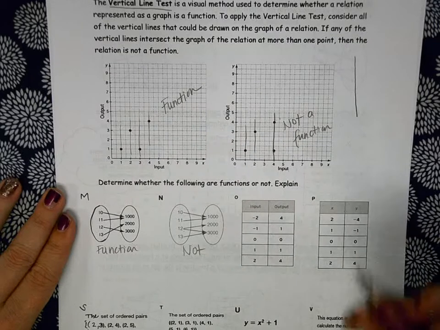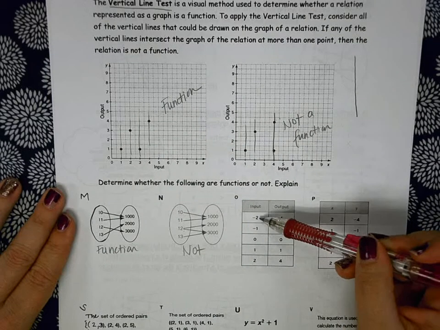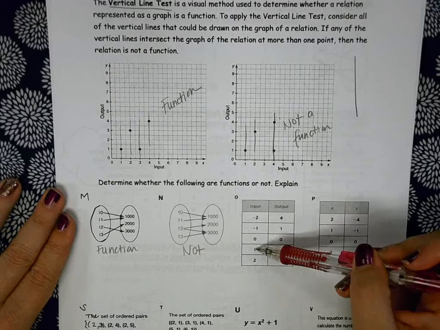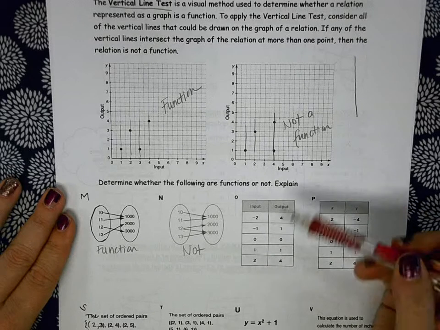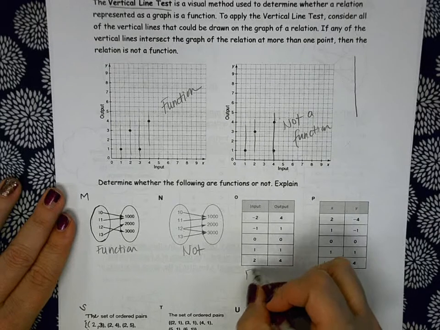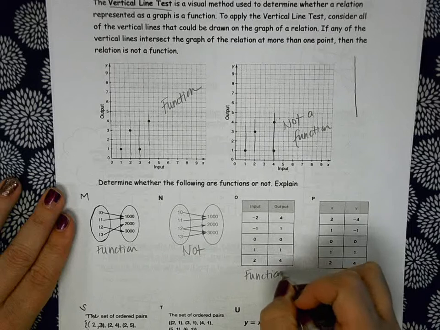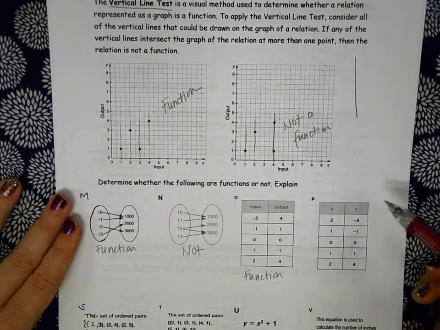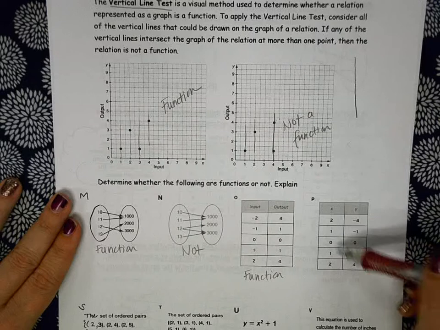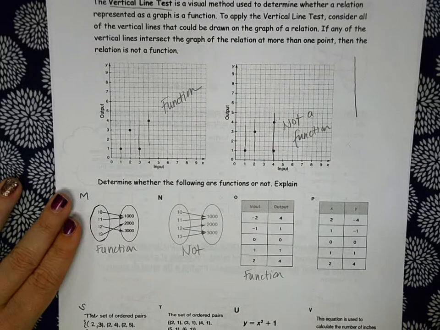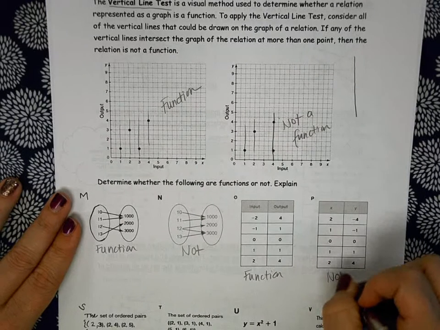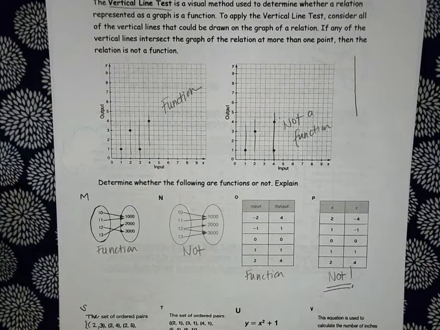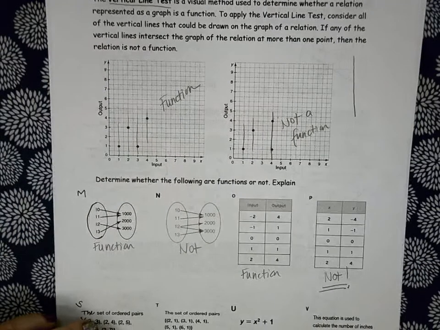Okay, let's look at it. Are there more than one input that are the same? They're all different, right? So this is a function. Easy, right? How about P? Are there any repeating values in X? Yes. So is this a function? No. So write not. So far, so good?